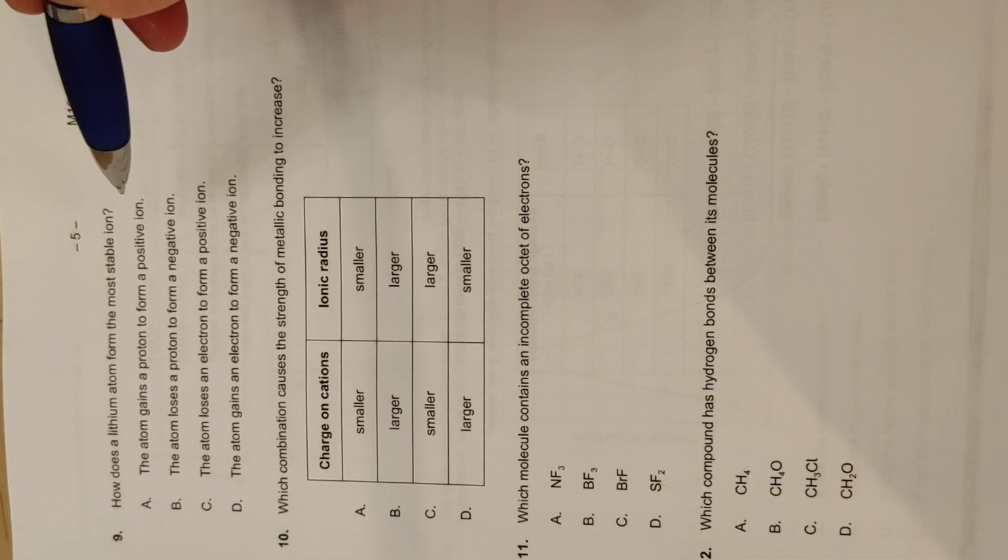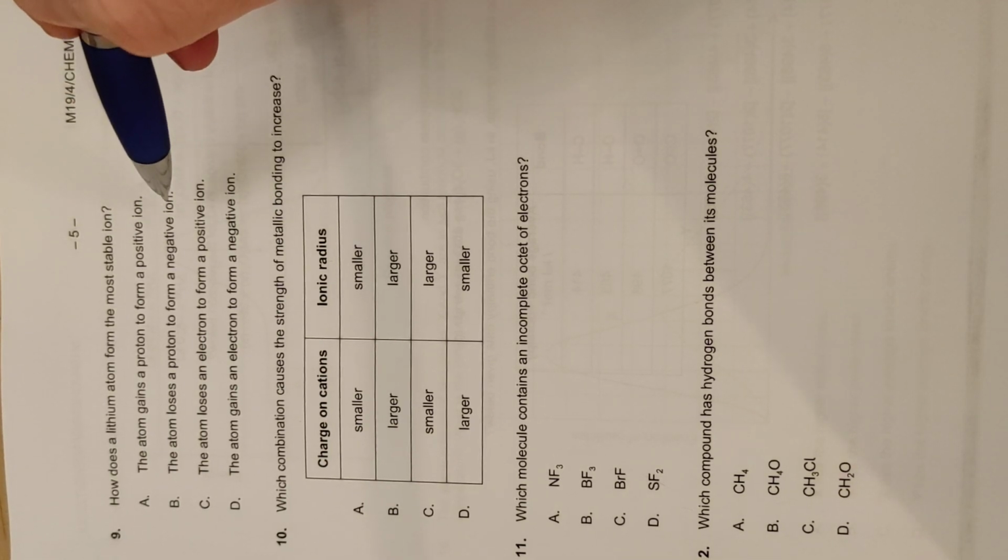Question 9, how does a lithium atom form the most stable ion? So, obviously gaining protons, losing protons, totally rubbish. The atom loses an electron to form a positive ion, the atom gains it to form a negative ion. So very straightforward there, the formation of a lithium ion, Li+.